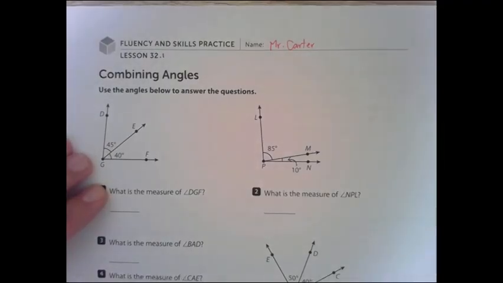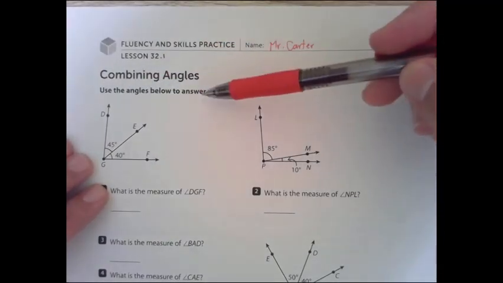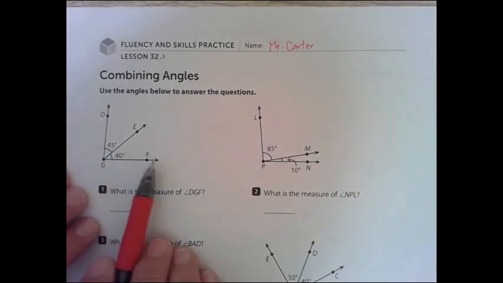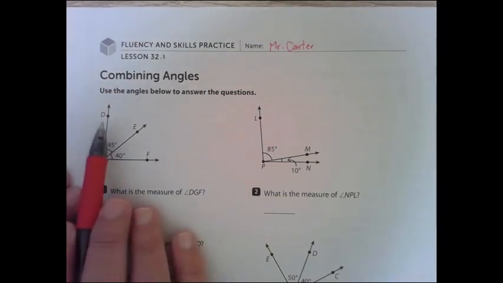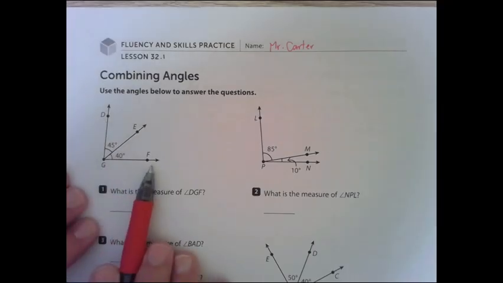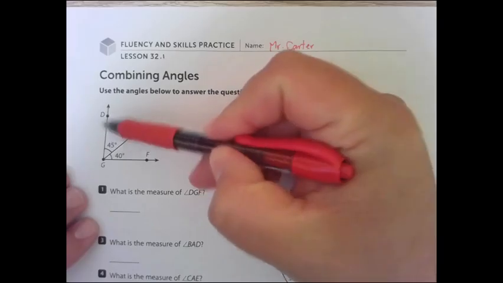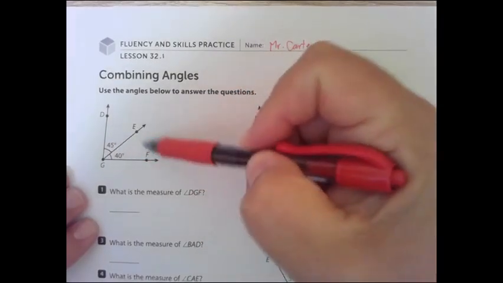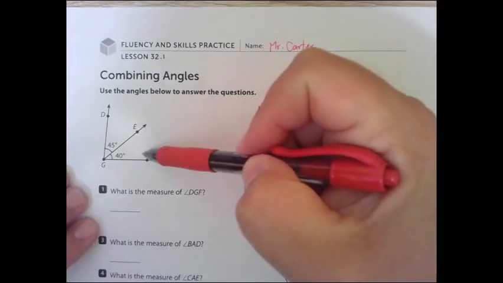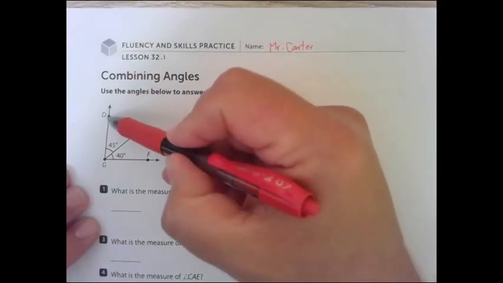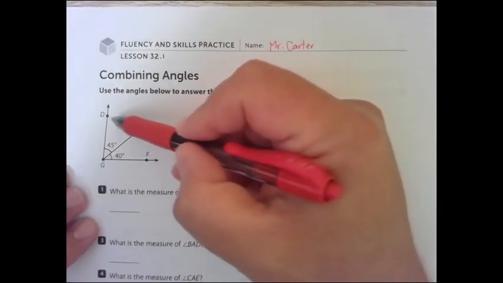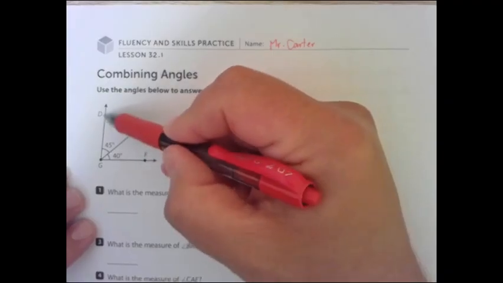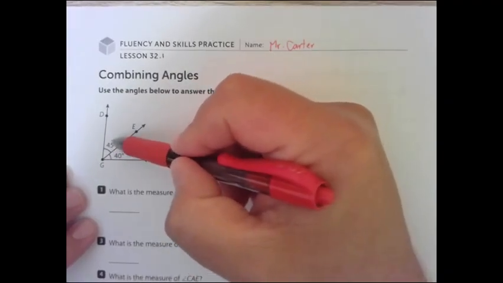All right, so it says use the angles below to answer these questions. So we have a couple of angles here, and the question is asking, what is the measure of angle DGF? So that's this angle here, DGF, which has two smaller angles inside, right? The two smaller angles are DGE and EGF. So when we want the measurement of the larger angle, we need to add these two measurements together.